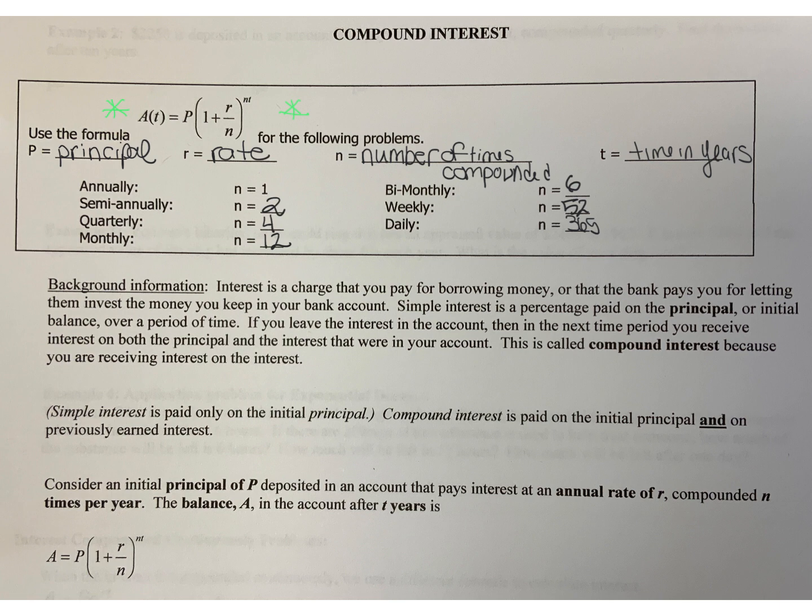Interest is a charge that you pay for borrowing money. If a bank is letting you borrow their money, they're charging you money to borrow their money. The compound interest that we're talking about down here means that it's not just compounded once per year. It's compounded multiple times over the year. So we're going to use the formula, and make sure that you, again, know what all these individual variables stand for. We're going to use this formula to calculate.